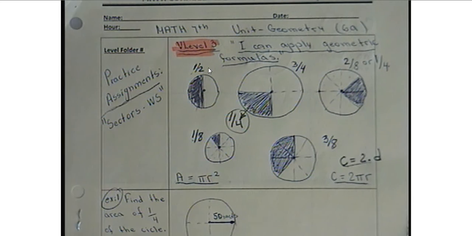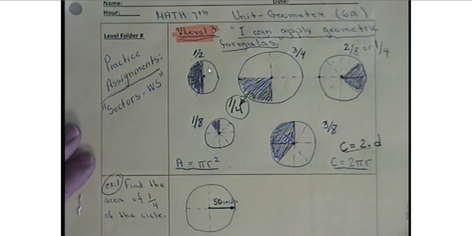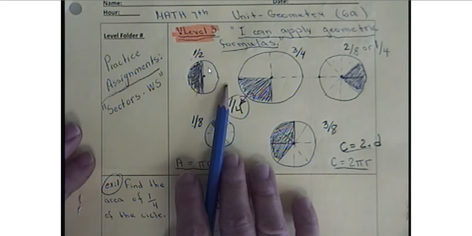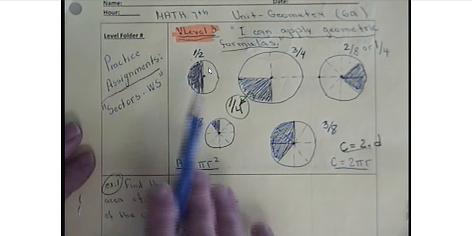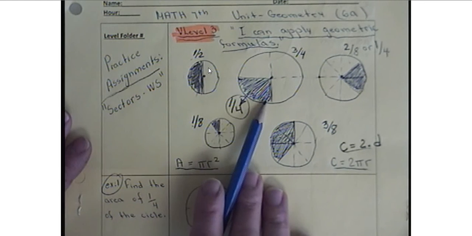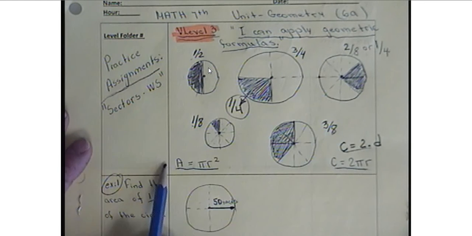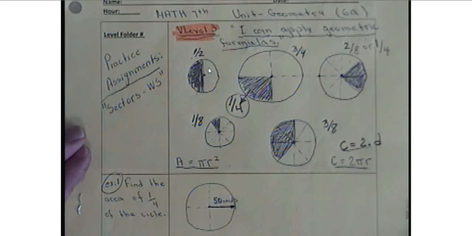So that's what we're going to do. We're going to calculate different areas today and see what will be the answer and how do we get their sectors. So for the first example, please make sure you have this written down. Those are different examples of what area is out of the whole thing. So this is what 1/2 looks like. This is what 3/4, 1/4, 1/8, 3/8 look like. So have this information written down.